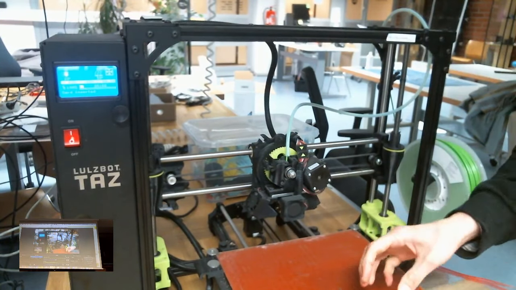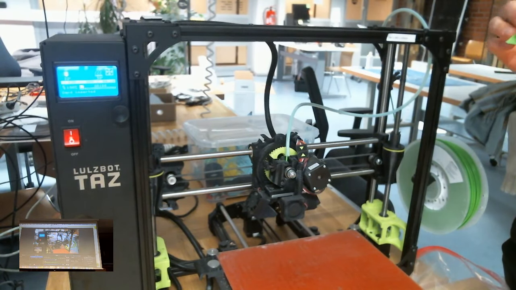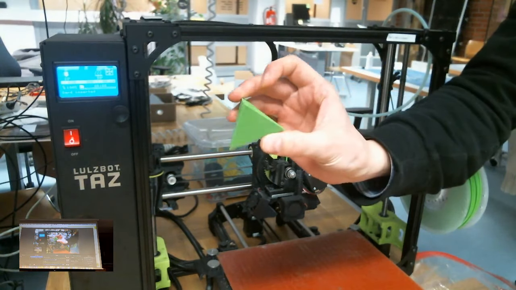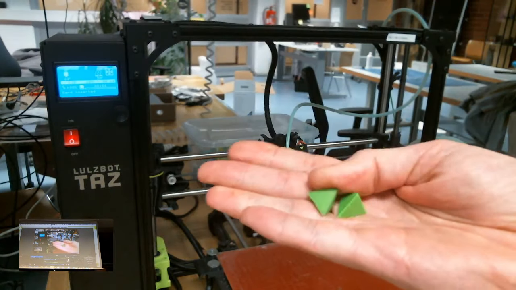Oh, yeah, here you go. Looks like a nice print also. Yeah, here, you can check it out. Here you can also compare it to smaller versions of it. Here these are smaller.